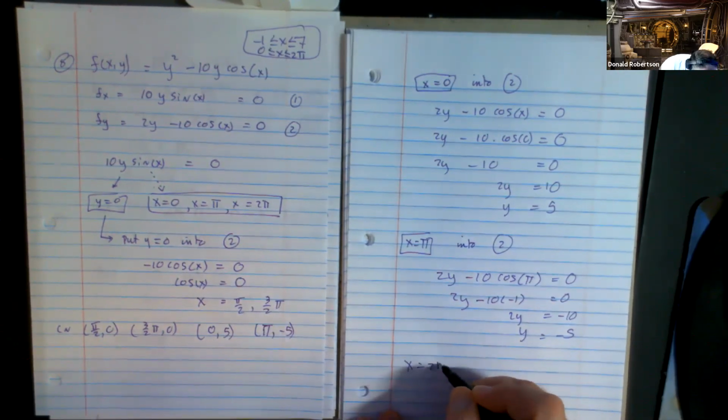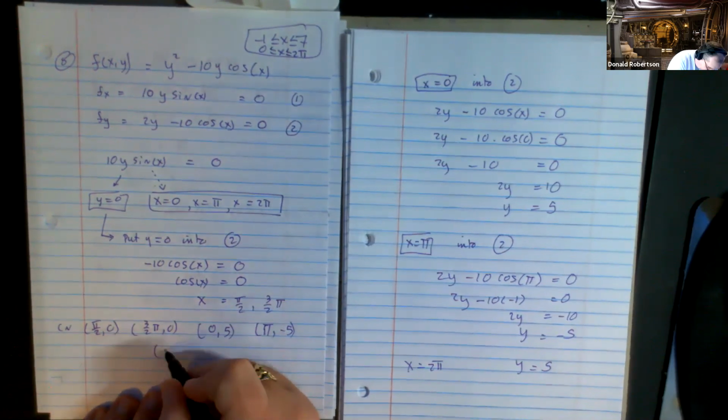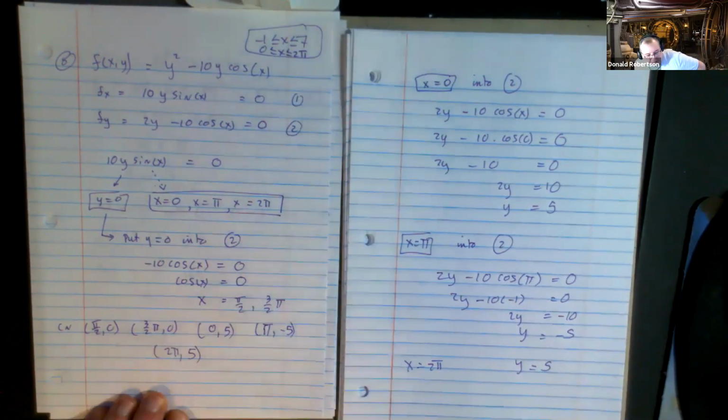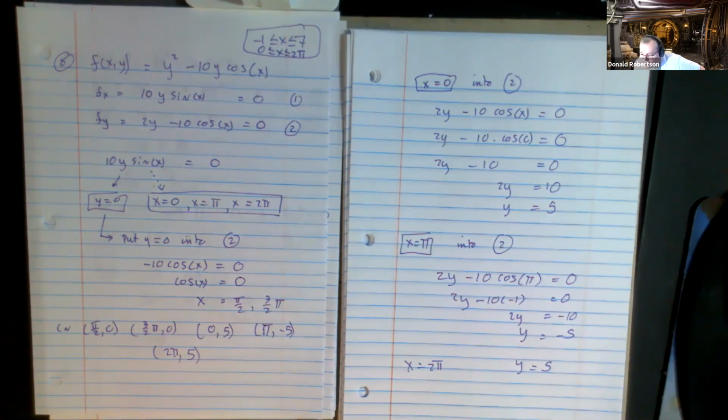And lastly, 2 pi. If you do 2 pi again, can you trust me that you end up with 5 again? So there are 5 critical numbers. Wow. That's a lot of critical numbers. Well, every single one of them you test. Some of them will be saddle points. Some will be a local max. Some will be a local min.